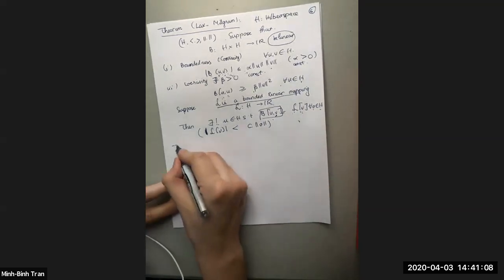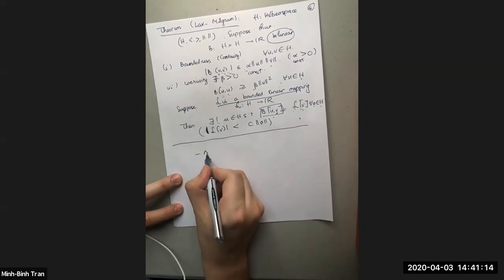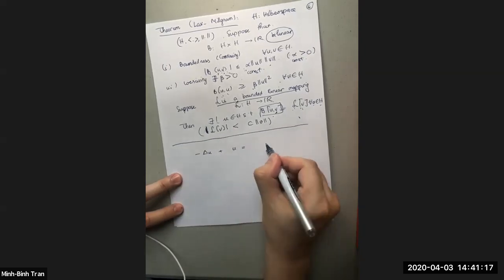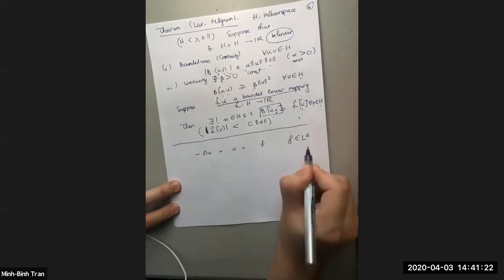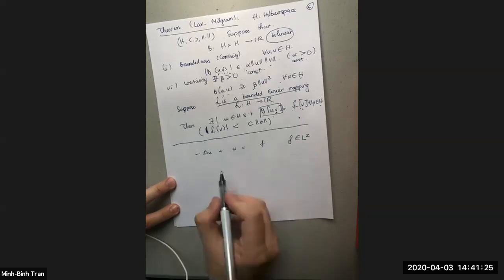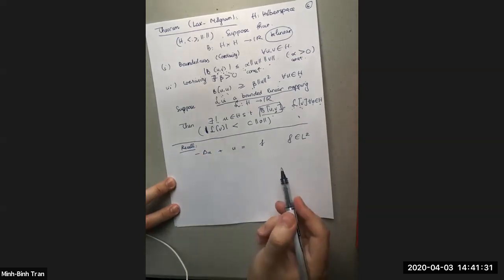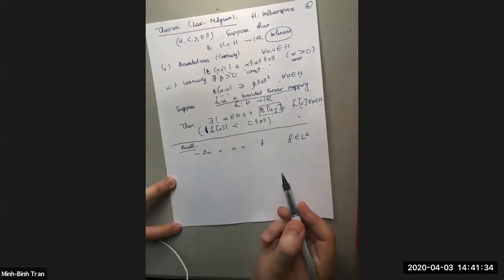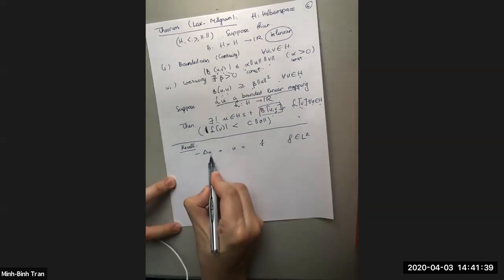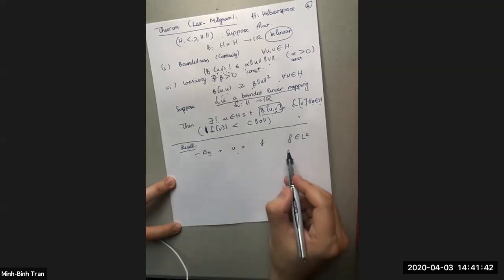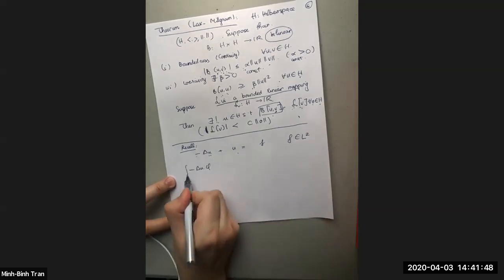So I recall to you, what is the application of this kind of theorem? The application, for instance, we want to show this equation. If F is something in L2, how do we do it? Recall, this is basically a linear elliptic equation, right? So we want to find a U such that minus Laplacian of U plus U is equal to F. How do we do it? We're going to multiply that with a test function.